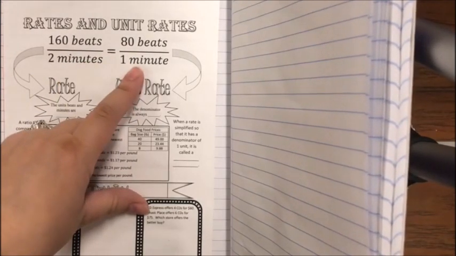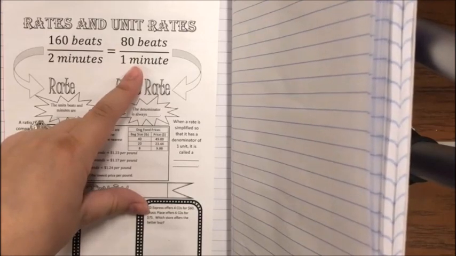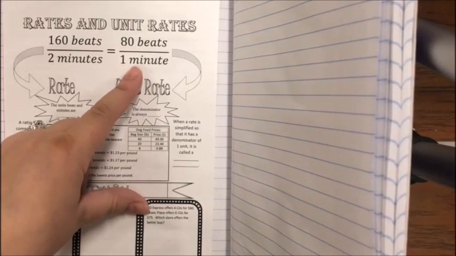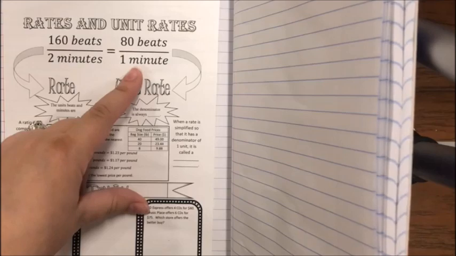This is a special type of rate. It's called a unit rate. So when a rate is simplified so that it has a denominator of 1 unit, it is called a unit rate, okay?